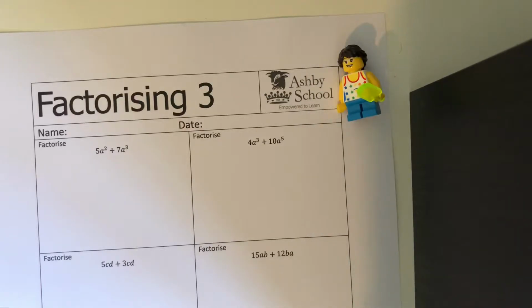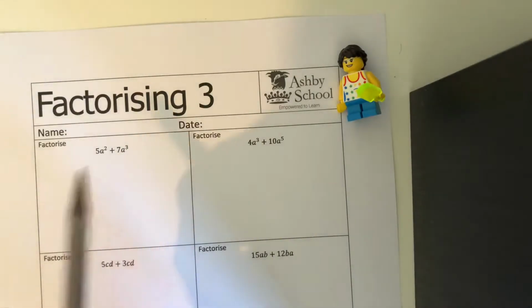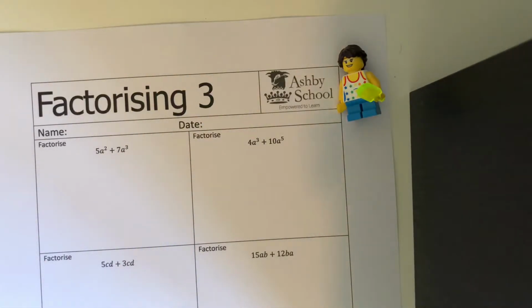We've got two pieces, and they're not like terms. We can't simplify it because a squareds aren't the same as a cubed. So we can't make that any simpler, but we can factorise, because they share something in common. We look at the numbers first, 5 and 7. Do they have anything in common? No, they don't. Nothing goes into both of them apart from 1, and we don't count that. So let's look at the algebraic bit then.